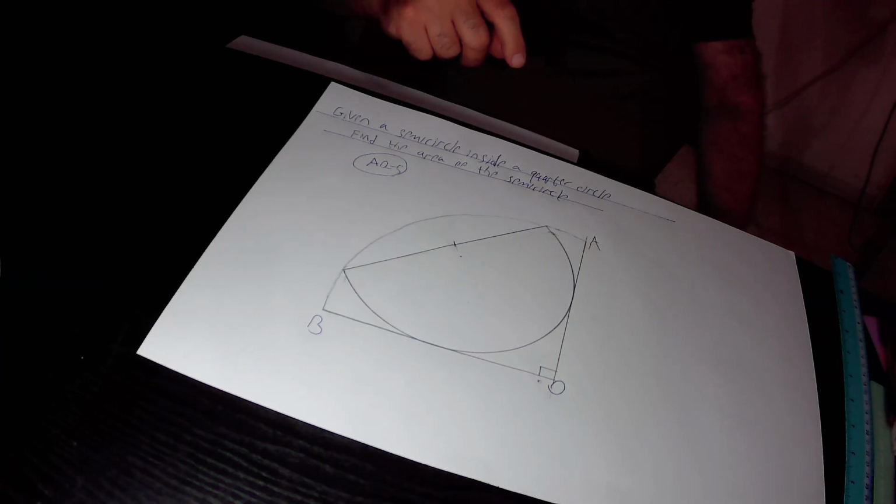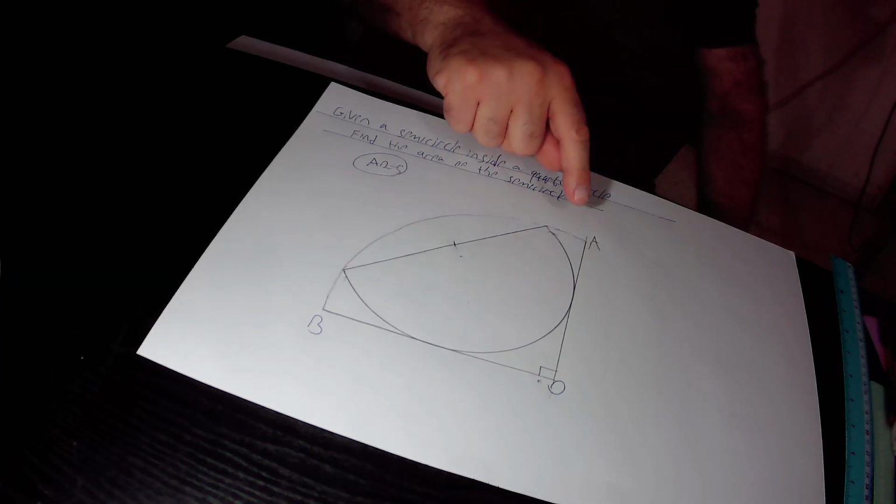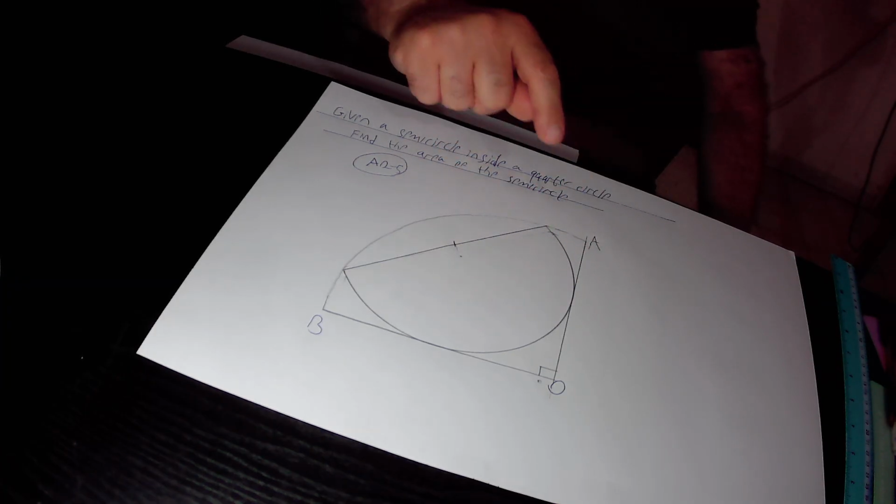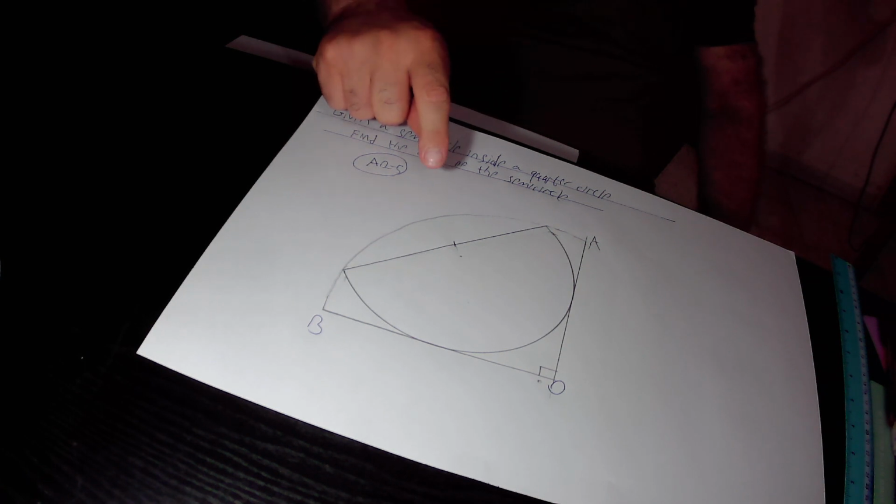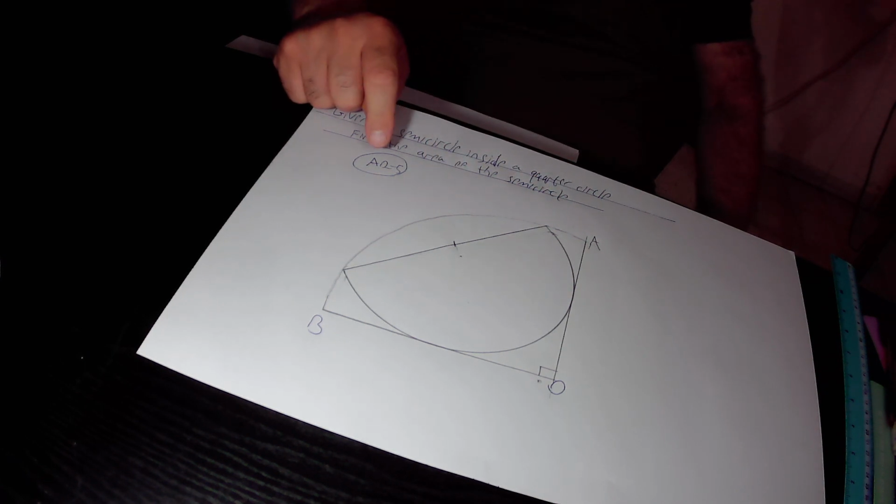In addition, we also know that AO equals 5 units in its length. That is to say, the radius of this quarter circle is equal to 5 units.